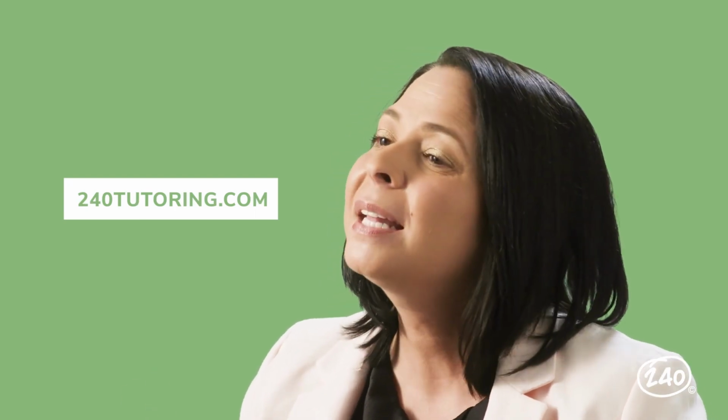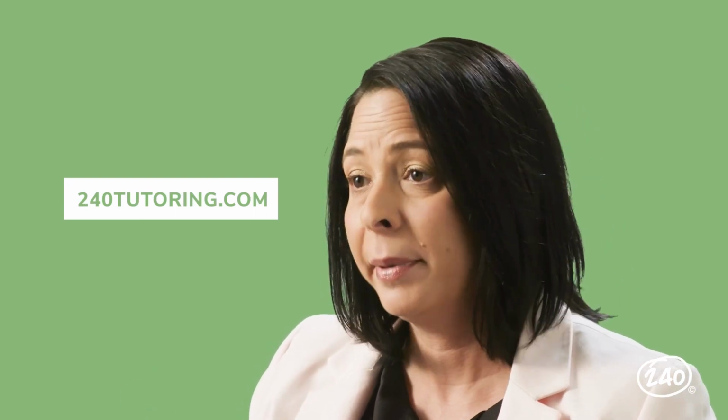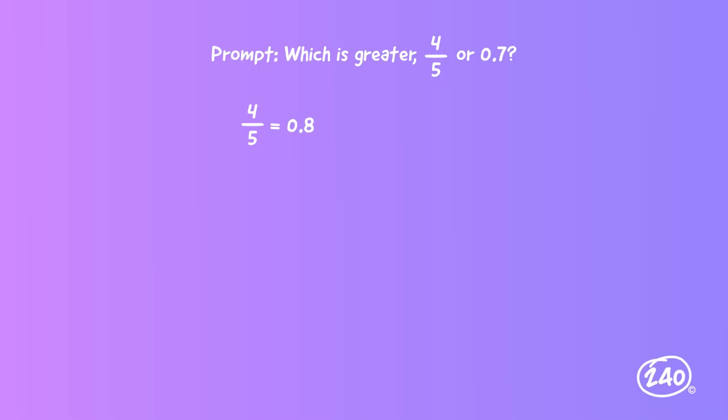But for now, let's look at one skill we know is going to come up. You'll need to be able to compare fractions and decimals to whole numbers. So you may be asked, which is greater, 4/5 or 0.7? To answer this question, we need to have both numbers be either a fraction or a decimal. You could take 4 divided by 5, which is equal to 0.8. But you don't have access to a calculator on this exam. So let's keep it simple and stick with fractions.